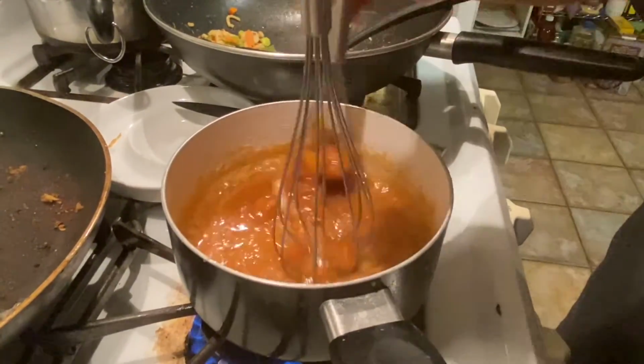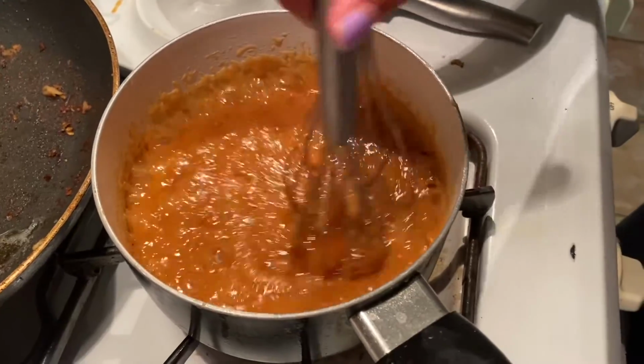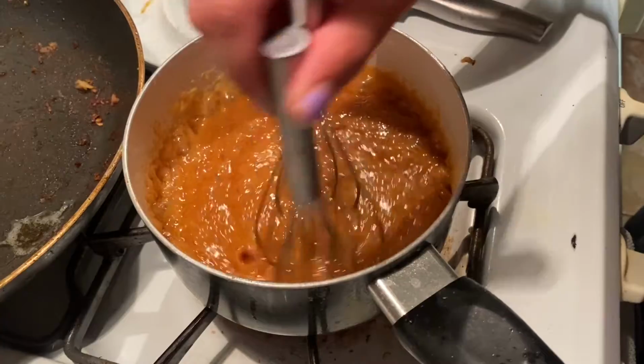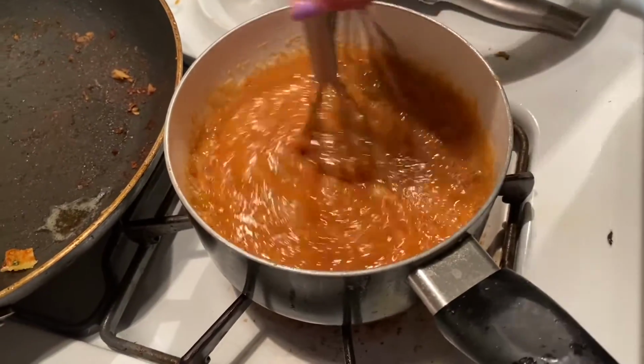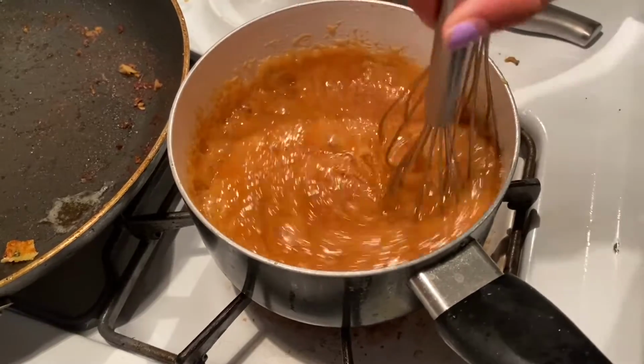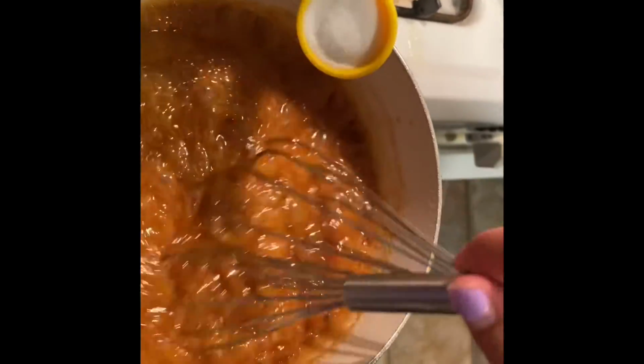Okay, it looks good. No stirring. So as you can see, after some time of taking the pot off the heat, thus lowering the temperature, and continuing to vigorously stir, we managed to bring the mixture into one homogeneous state. And now we're adding salt.